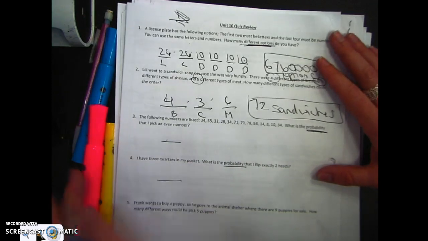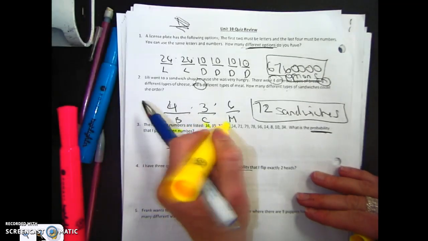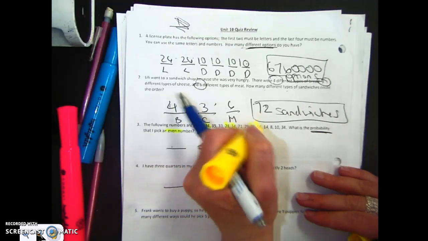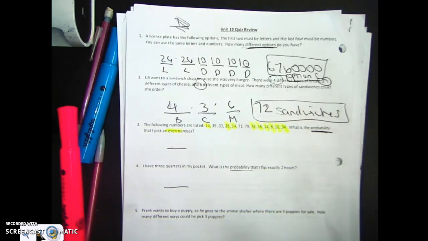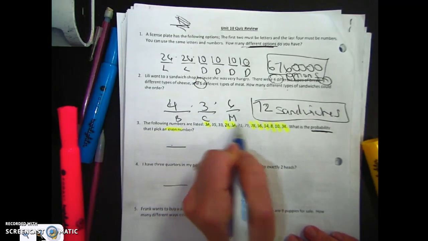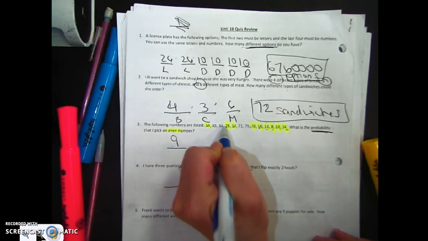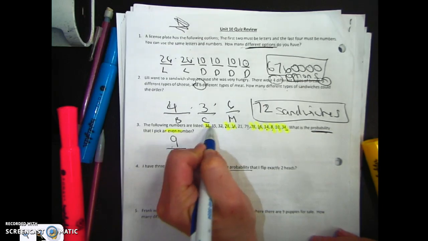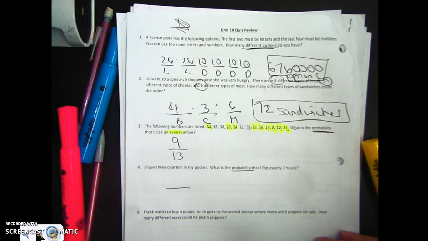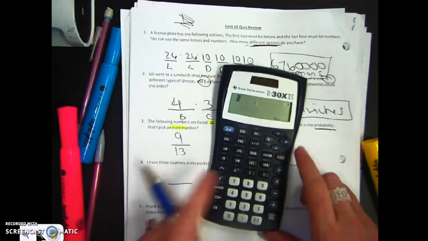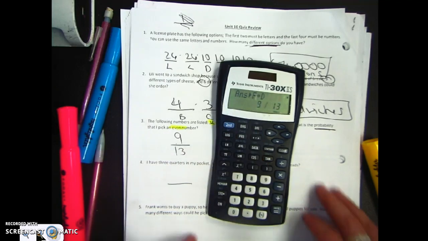All right, probability of picking an even number. So I'm going to highlight all my even numbers. I don't want to forget one. Even numbers are numbers that are divisible by 2, which means they end in 0, 2, 4, 6, or 8. So 1, 2, 3, 4, 5, 6, 7, 8, 9 out of 10, 11, 12, 13. Double check. 1, 2, 3, 4, 5, 6, 7, 8, 9, 10, 11, 12, 13. And we're good. I'm not sure if I can simplify 9 divided by 13. I guess it's simplified.